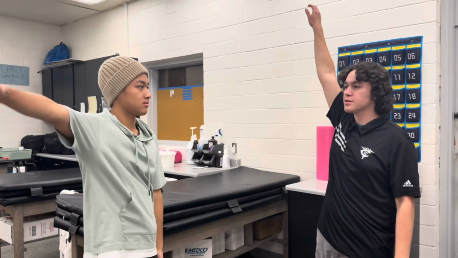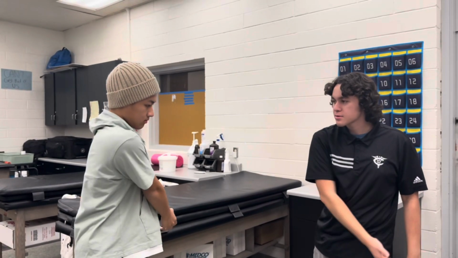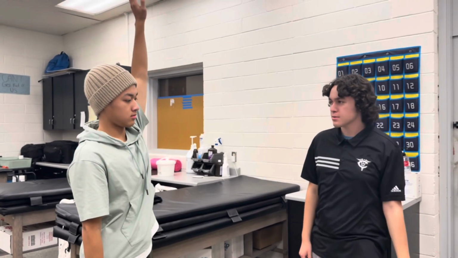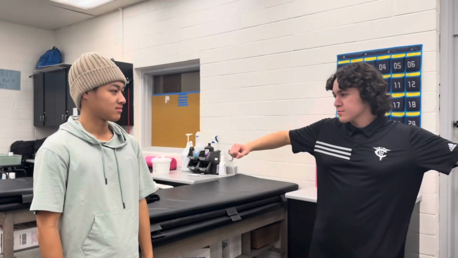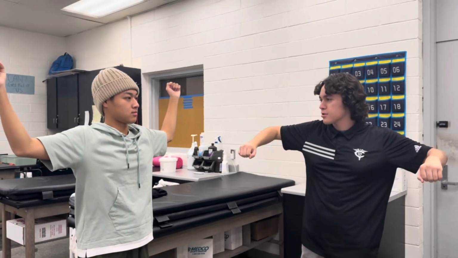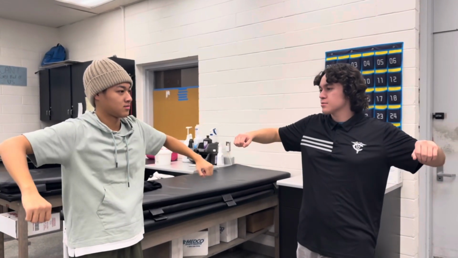Next, I am checking for abduction and adduction of the shoulder, again by asking Conrad to raise and move his arm in different directions. Finally, I am testing for internal and external rotation by having Conrad hold his arms at 90 degrees and then moving them forwards and backwards.